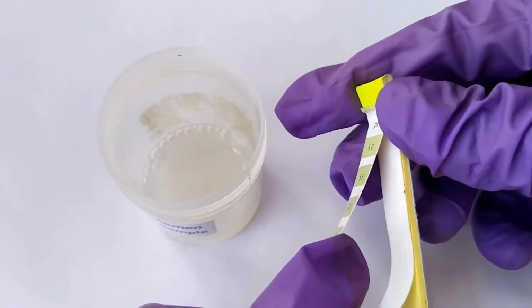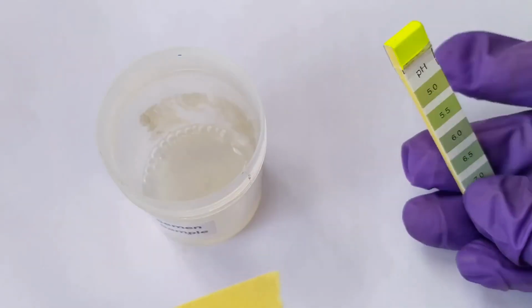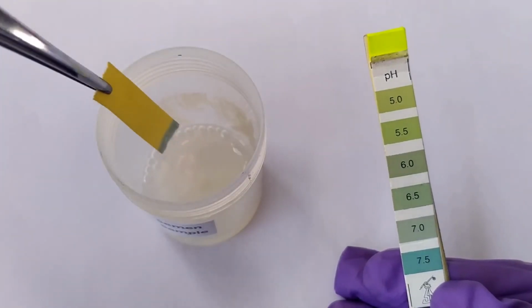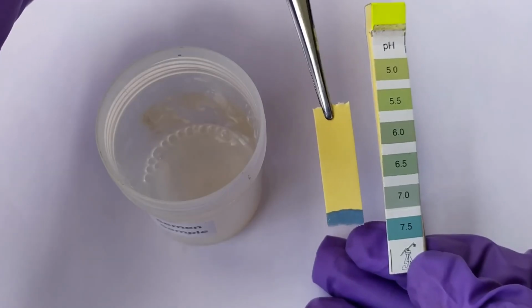Take a strip of either broad-range or narrow-range pH paper and touch one surface onto the semen sample. Observe the pH paper for color change. A more accurate laboratory pH meter can also be used to determine the pH.